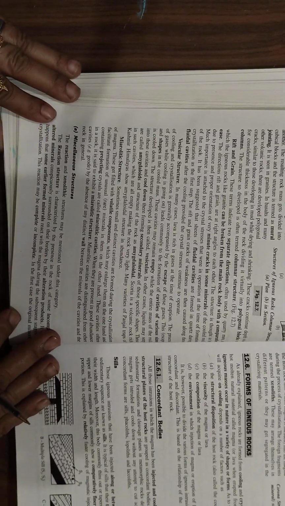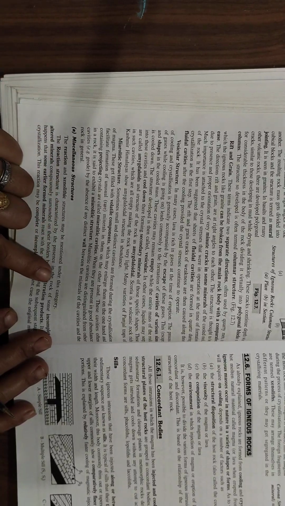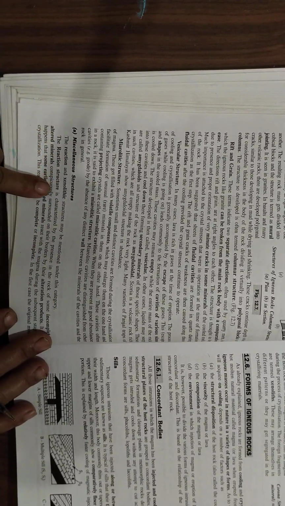Miscellaneous structure. The reaction and the xenolithic structures may be mentioned under this category. The reaction structure is characterized by the presence in the rocks of some incompletely altered minerals conspicuously surrounded on their borders by their alteration product. It often happens that some earlier formed minerals react with the magma during the subsequent stage of crystallization. These reactions may be complete or incomplete.